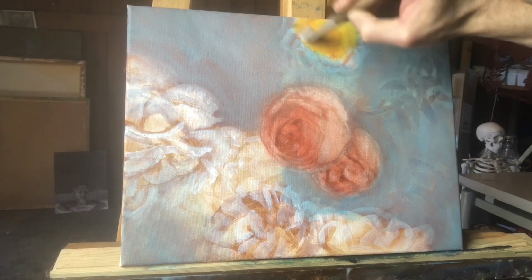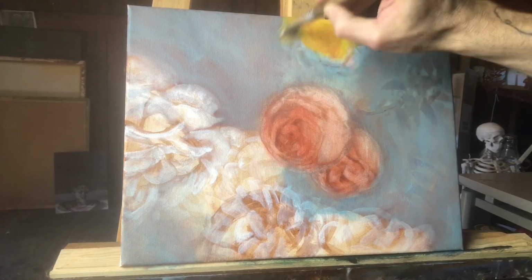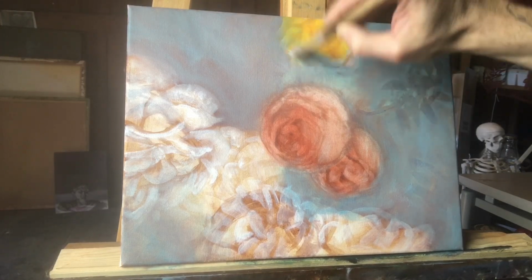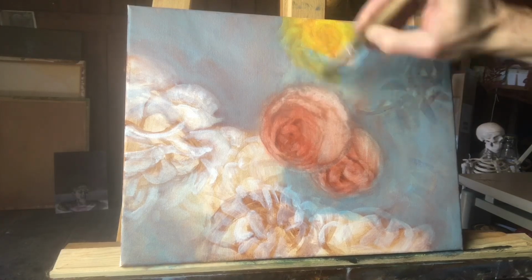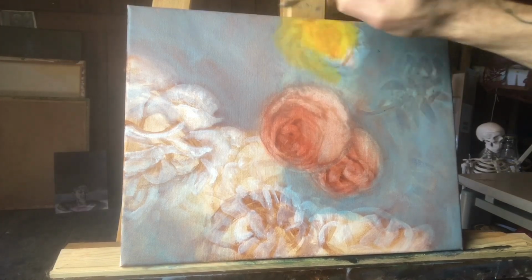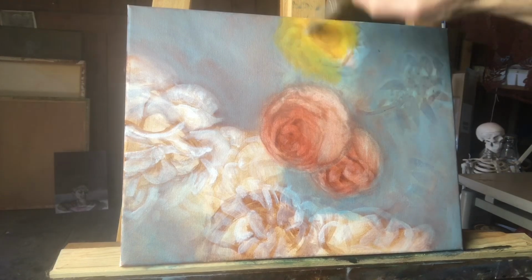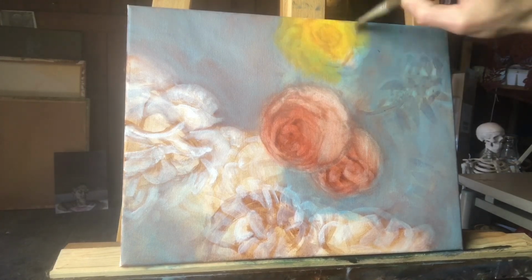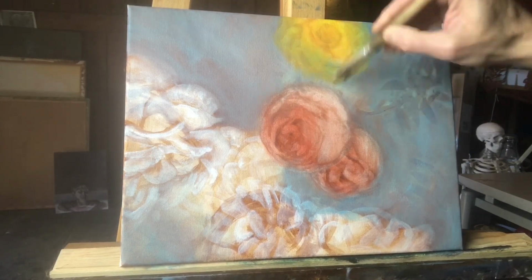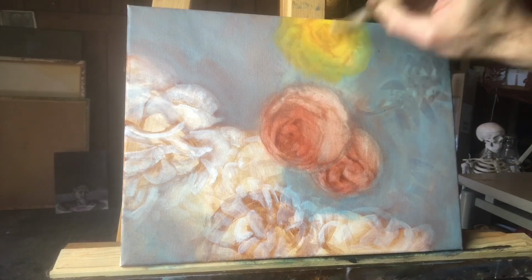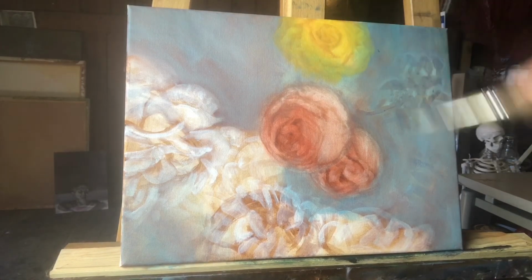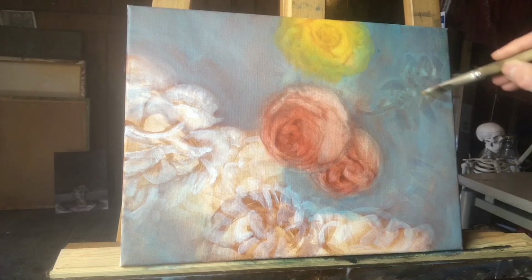And the reason I'm mixing on the canvas instead of beforehand is because I want that nuance. I want there to be some areas a little redder, some areas a little oranger, some areas a little yellower, and these local colors, or these complementary colors as the case might be.